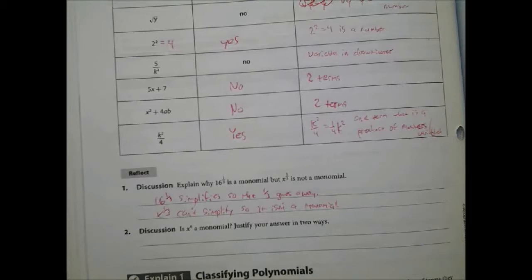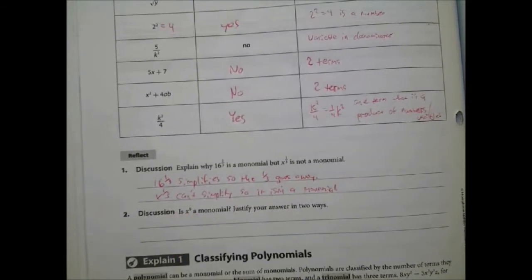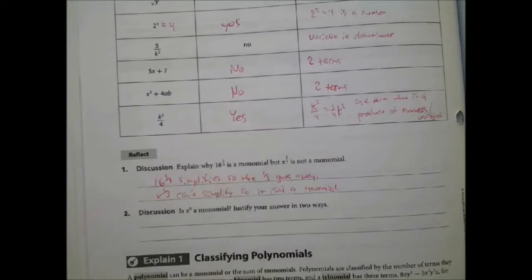Okay. X to the 0. What about that one? Is it a monomial? Yes. Is it a single term? Yes. Or does it have a negative exponent? No. Okay, and so it's no negative exponents, right? It's a single term. What is it when you raise something to the 0? Do you guys know what happens when you raise something to the 0? It's not 0. Oh, that was going to be my guess.